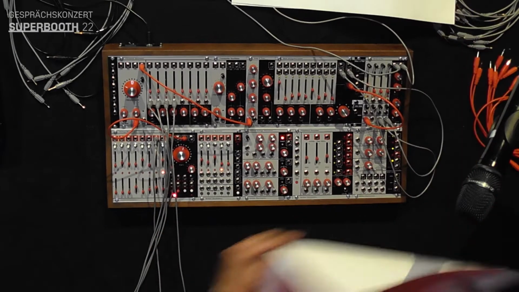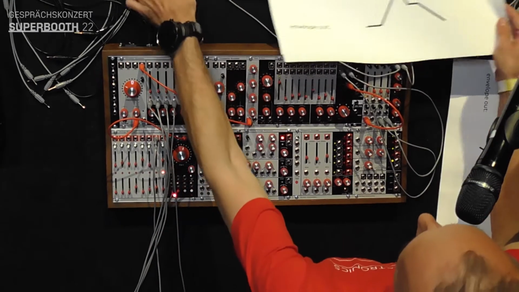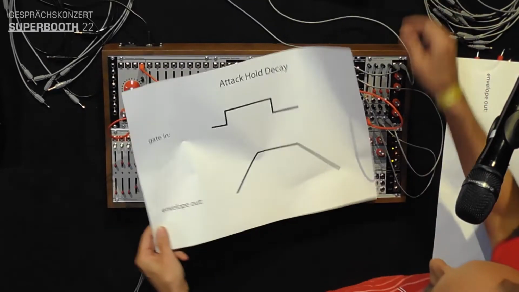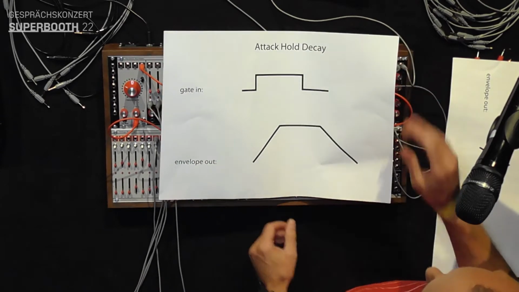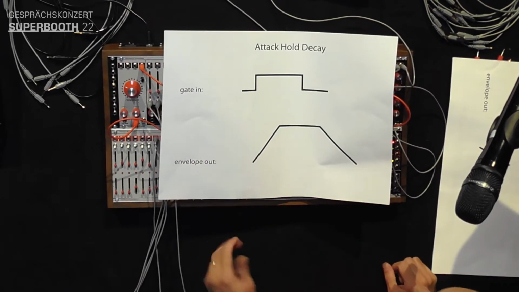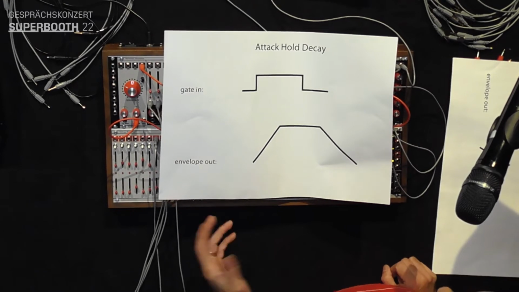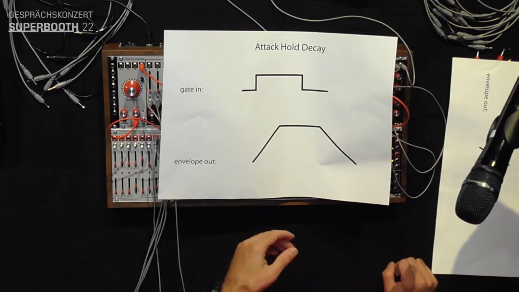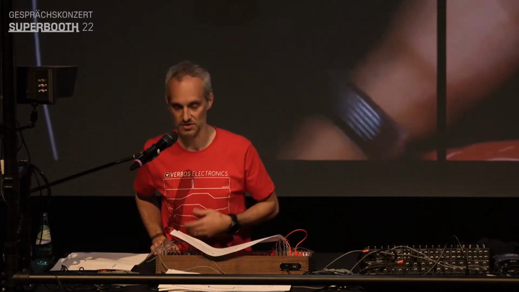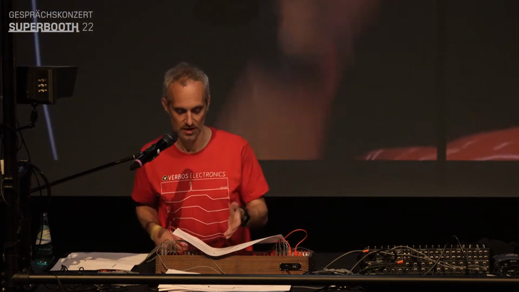I became kind of fascinated by the attack hold decay. This is the envelope generator that appears in the Buchla music easel. And initially, I'm a Buchla tech. I've repaired a lot of vintage Buchla instruments and became kind of a specialist in the instrument. And a lot of what I've done is influenced by Buchla philosophy. So it was natural for me to wonder why Don Buchla would have used this or that in whatever he did.